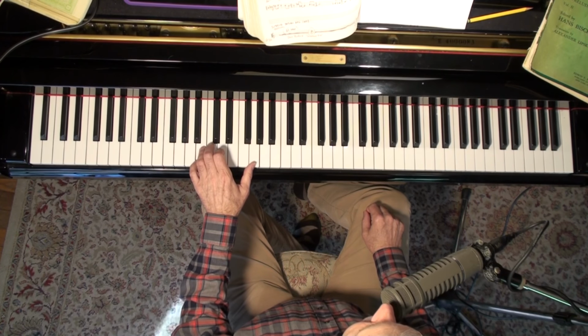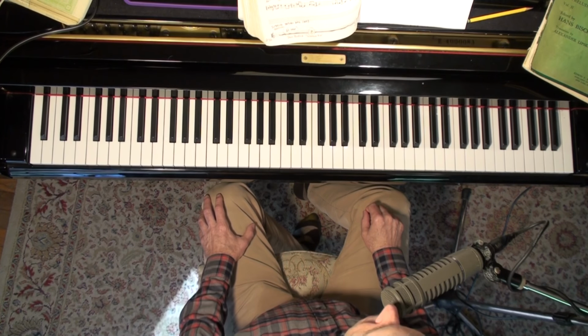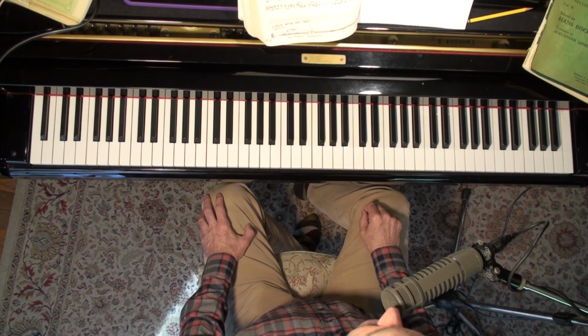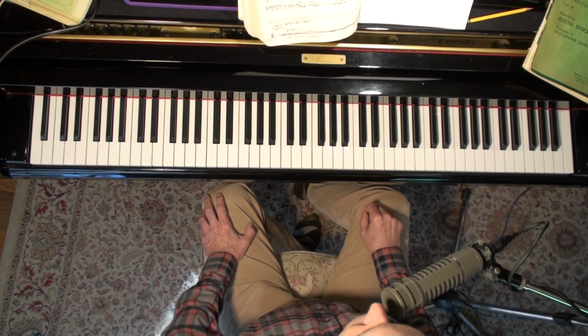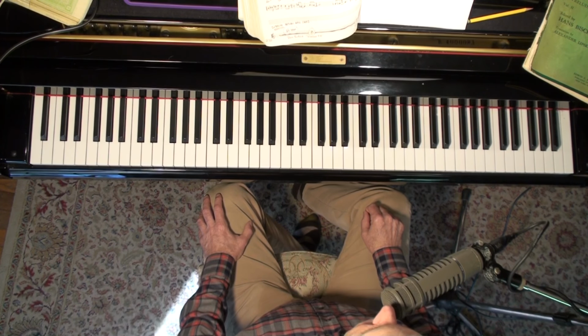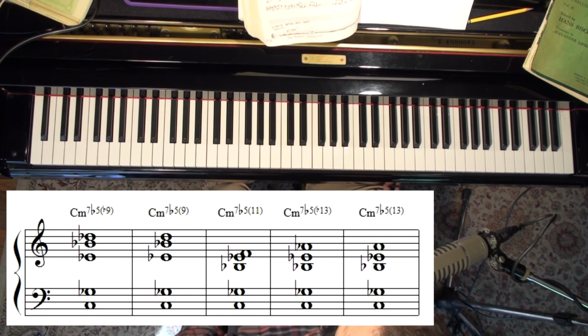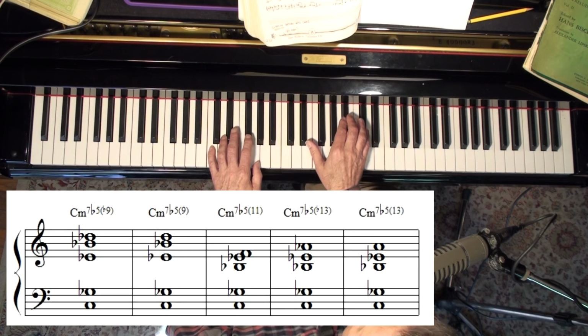All right, minor 7 flat 5. This is an interesting chord. According to this system, there are 5 tensions that you can use, but I couldn't find any place else on the net where anybody's posted anything that lists all 5 of these tensions. So, maybe this is fake news. I don't know. It can take 5 different tensions. The first one is a flat 9.